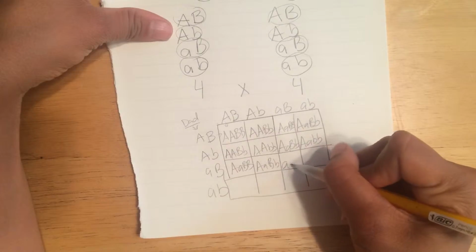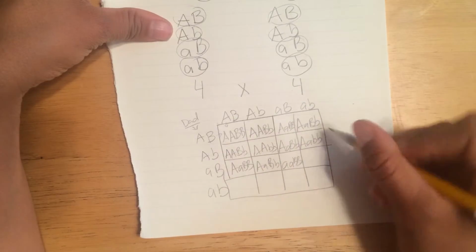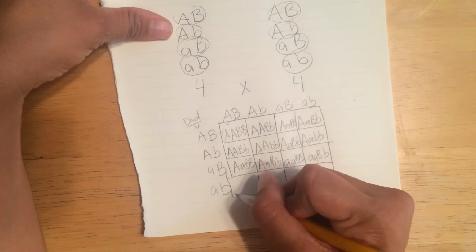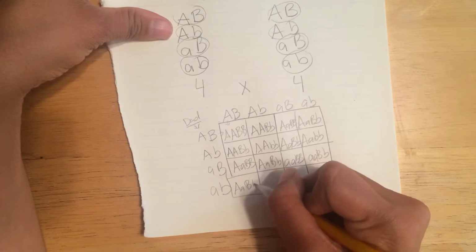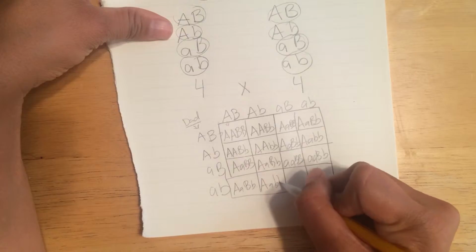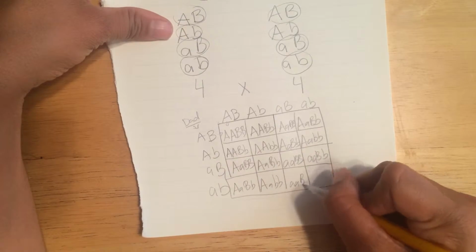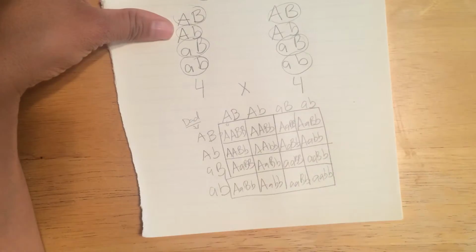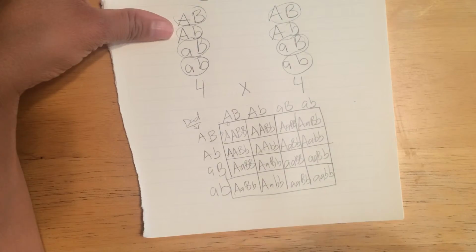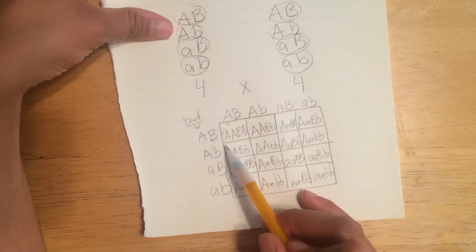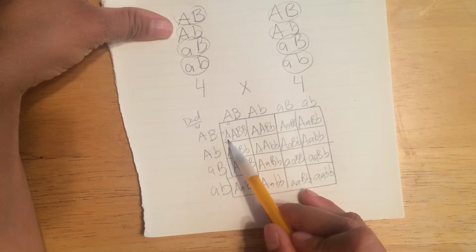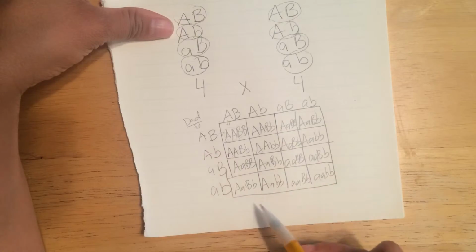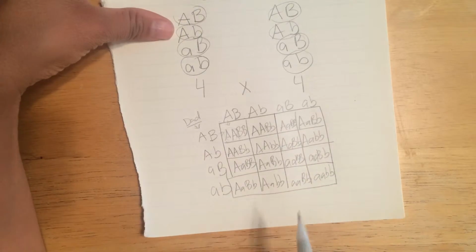Then, through here, you would say this is homozygous dominant for trait A, homozygous dominant for trait B, etc. And so then you would just read the genotypes as given.